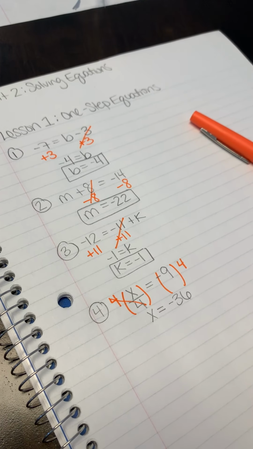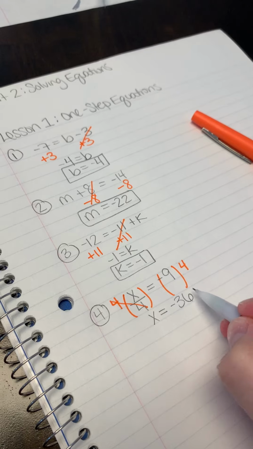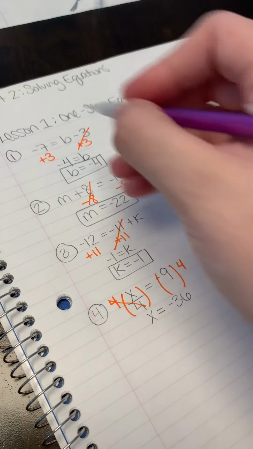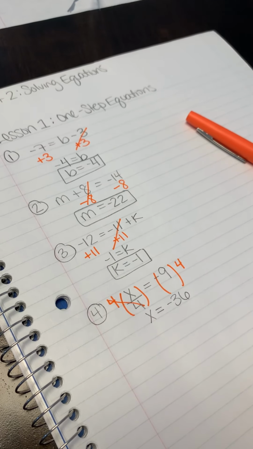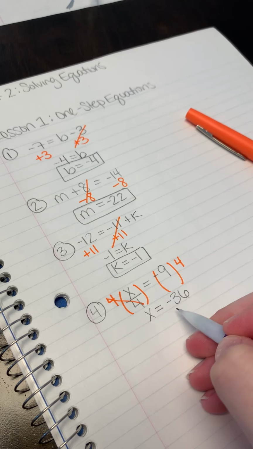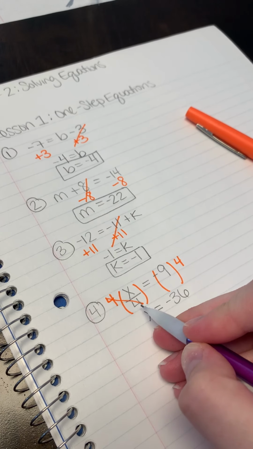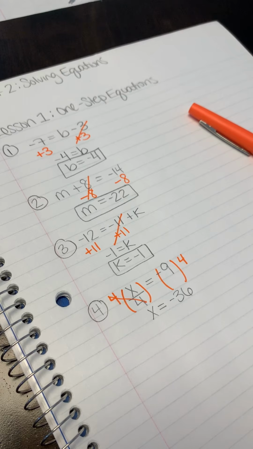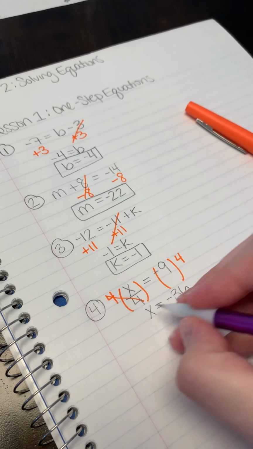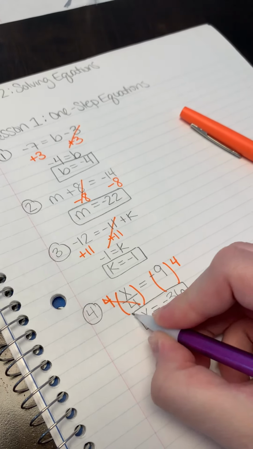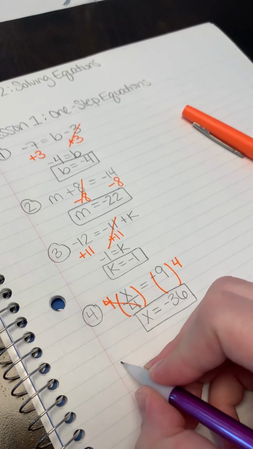Now, you might be thinking, well, how can I check? All you have to do is substitute your answer back in and see if it works. Is negative 36 divided by 4 equaling negative 9? It sure is. So therefore, we got the right answer. Let's try the next one.